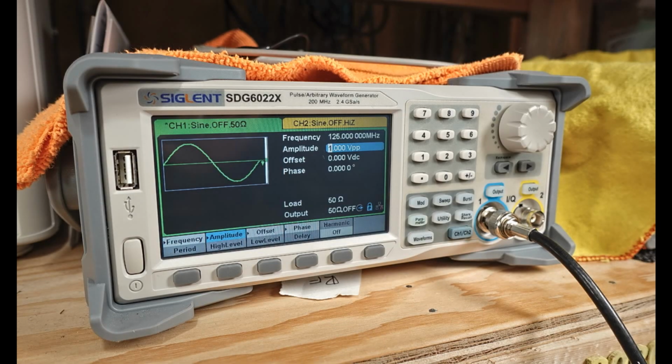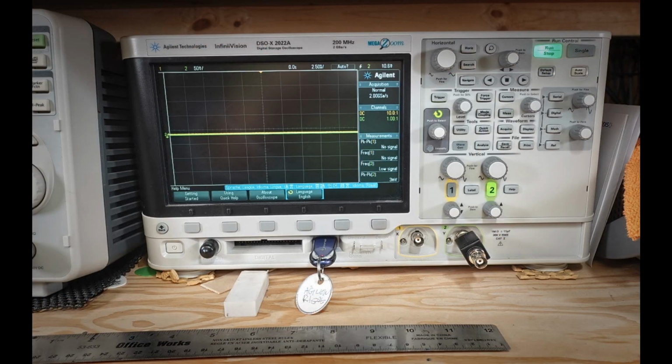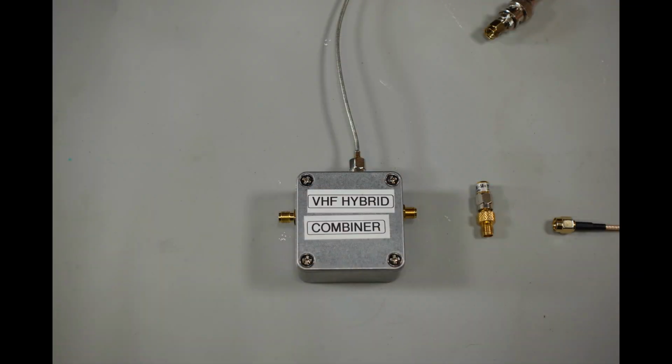We'll need a sine wave signal generator with a 50 ohm output impedance, here set to 125 megahertz. We'll also need a 50 ohm detector. Here I'm using an oscilloscope or DSO with a 50 ohm terminator on channel 2. You'll also need a return loss bridge, also called a hybrid combiner. To the right of the bridge, you can see a 50 ohm termination resistor. I'll measure the return loss of that 50 ohm termination resistor at 125 megahertz.